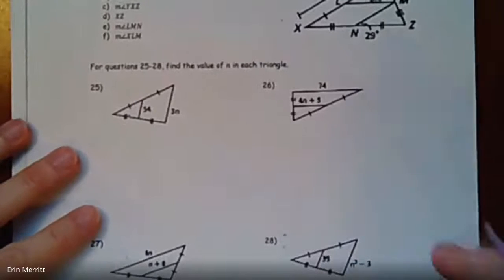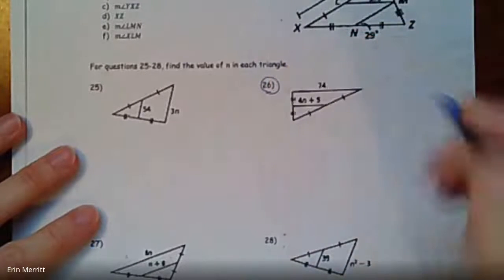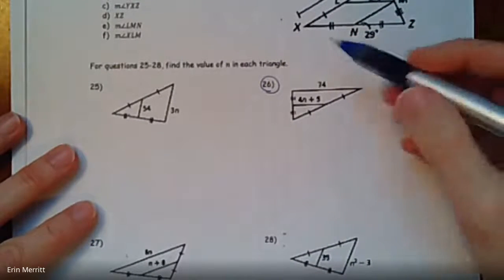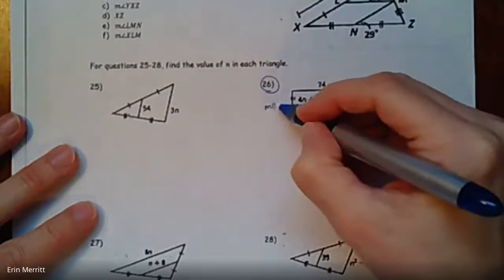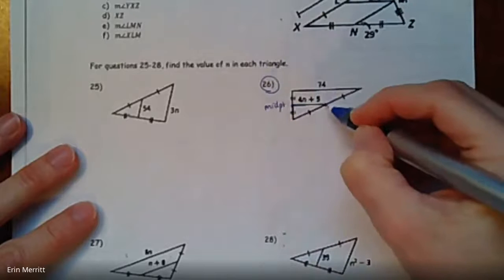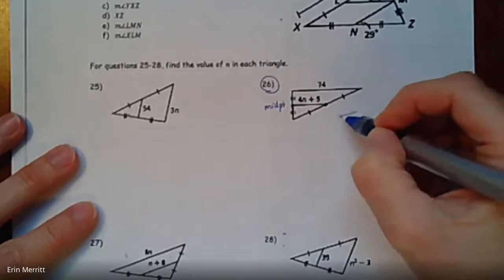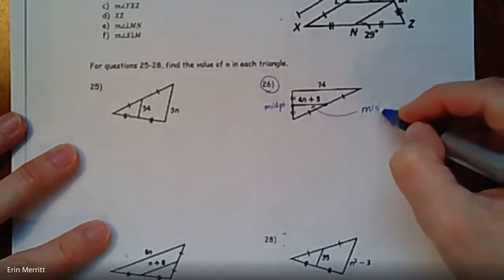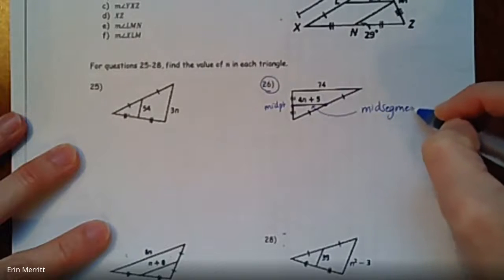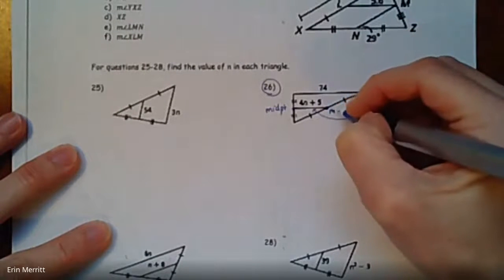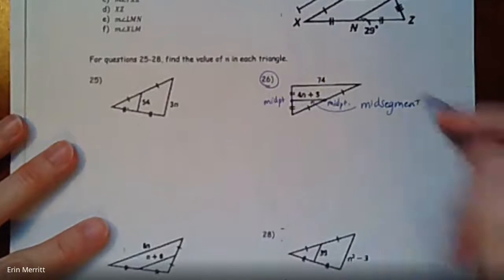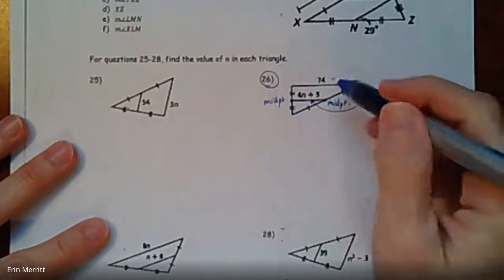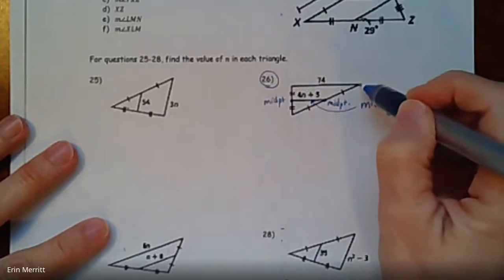Back here, let's take a look at number 26. Here's the last question. If you look, it does not say it in the directions, but these two being congruent means this is a midpoint. And same argument over here, which makes this segment a midsegment. So there's a midpoint. And the rule for a midsegment is it's equal to half the length of the side it's parallel to.